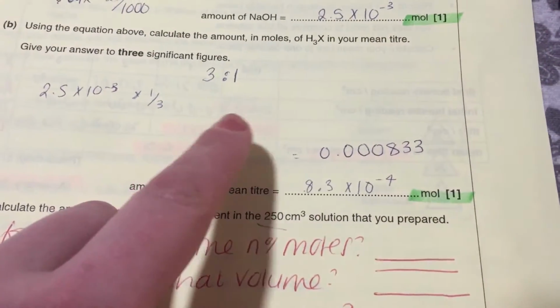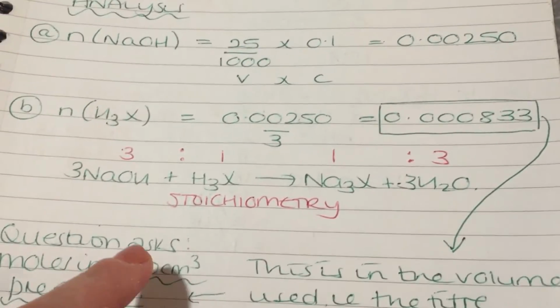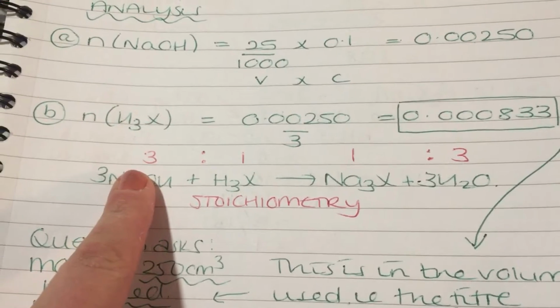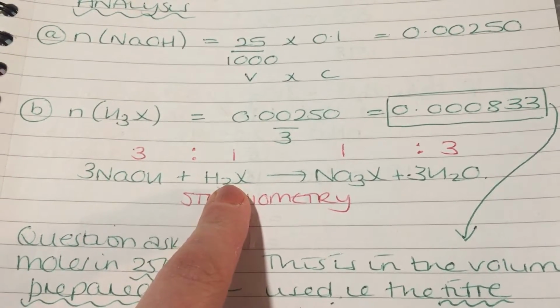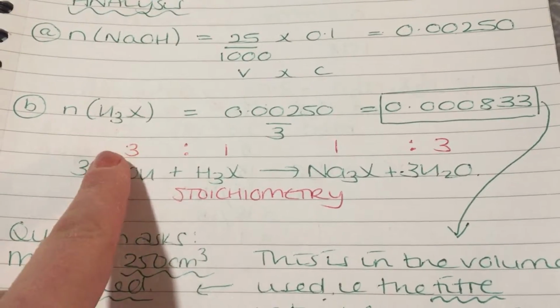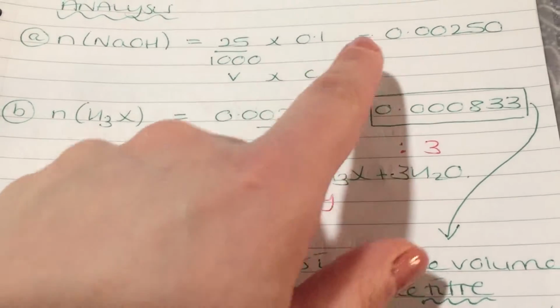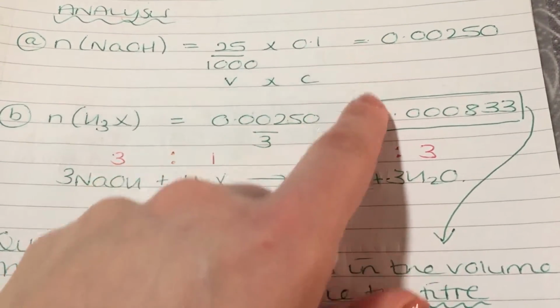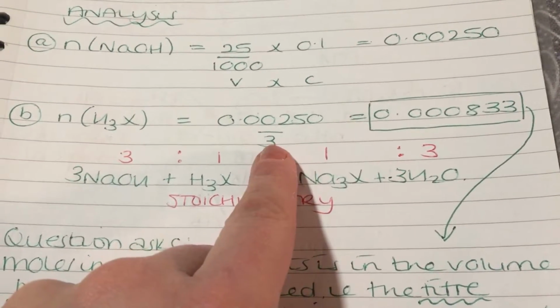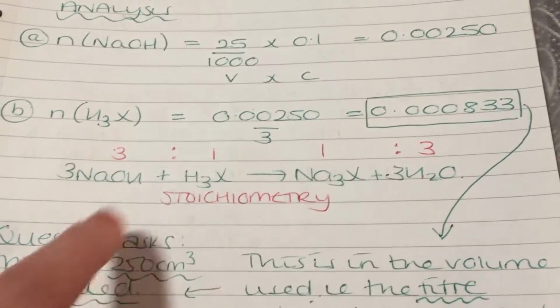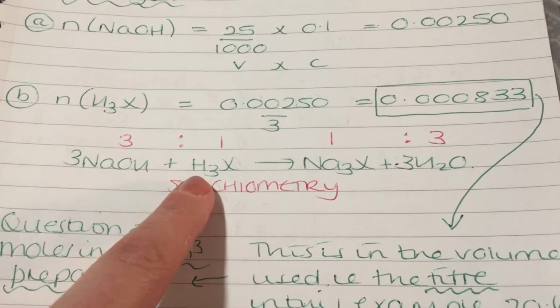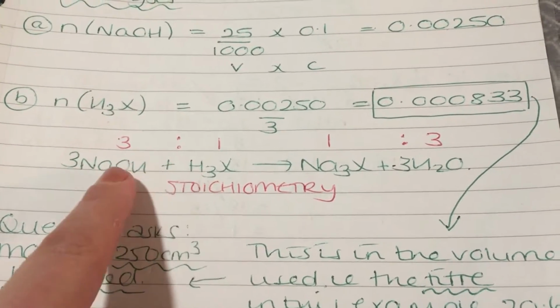Now because the stoichiometry is 3 to 1, what we see is that once we've calculated our number of moles of sodium hydroxide, the amount of moles of acid is actually 1/3 of the amount of moles that we had up here. So if we take this and divide it by 3, then we end up with our answer that we've got just here. Common errors here are that instead of dividing by 3, for some reason students multiply by 3.